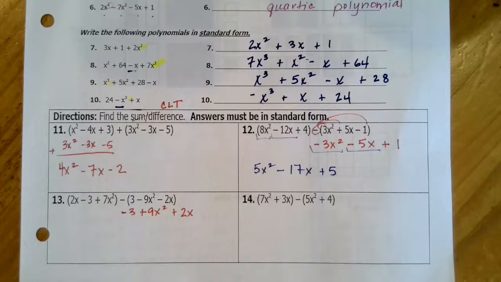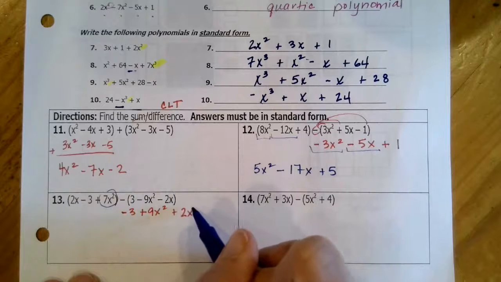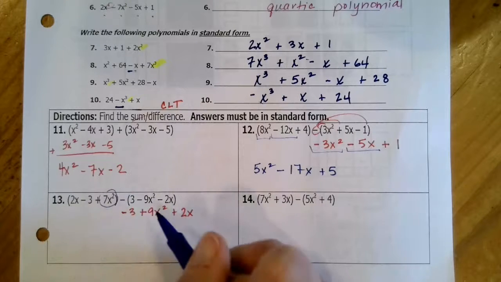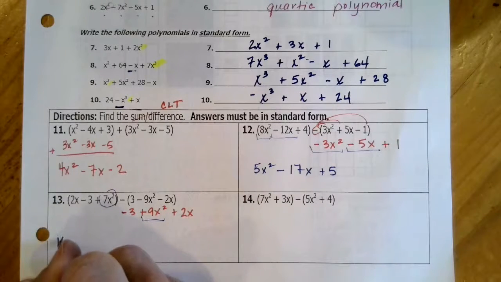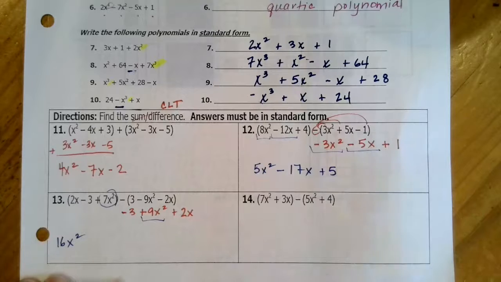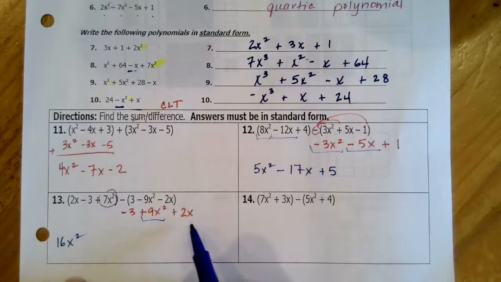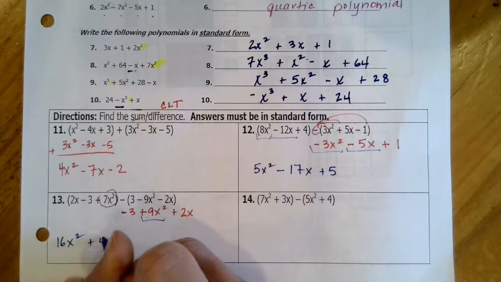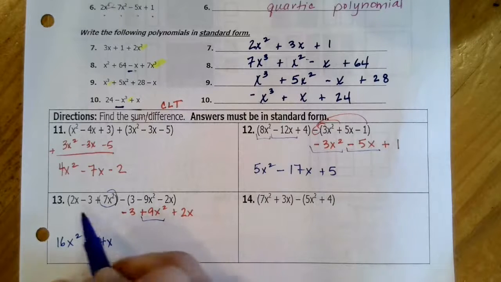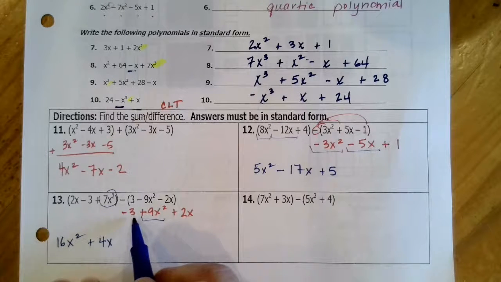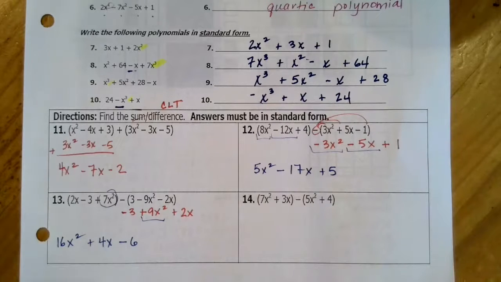So when I combine my like terms, we want to look for our highest degree first, which is going to be these 7x squareds and these positive 9x squareds, which are going to give me 16x squareds. These positive 2x's, these positive 2x's make positive 4x's. This minus 3 and this minus 3, when combined, give me minus 6.